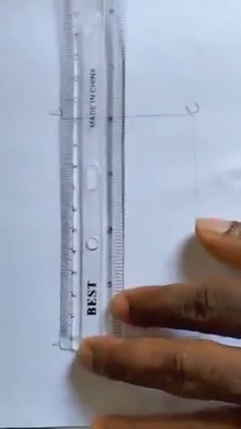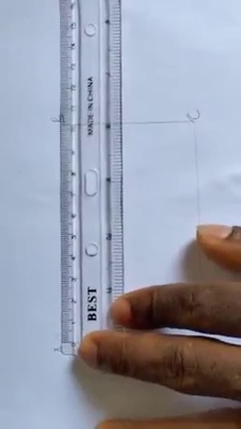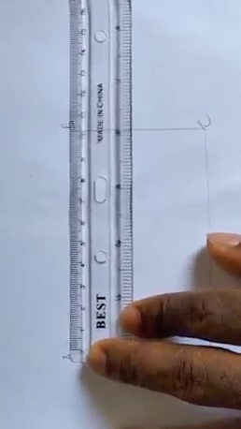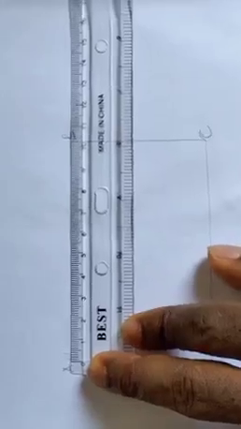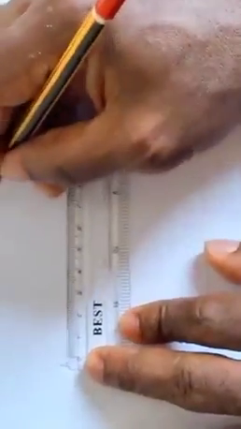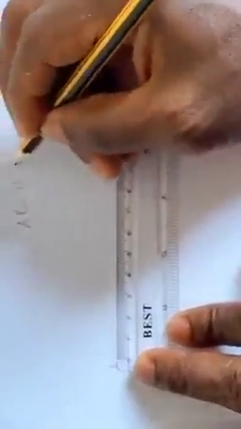Then, as we are told, we are supposed to locate a point called O on AB, and that point O is 1/4 of AB. So we have to measure AB. The length AB is 10.3 cm. We'll now define 1/4. So 1/4 of 10.3 is approximately 2.6.